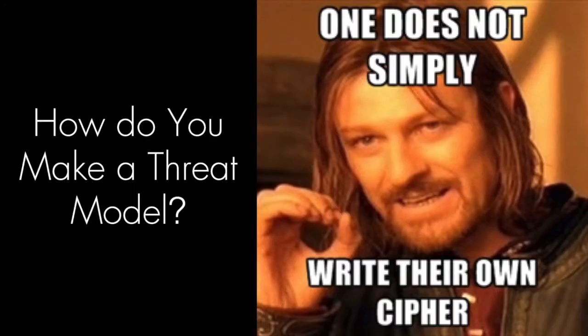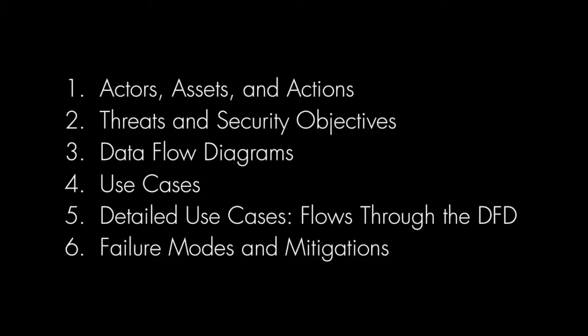So I want to talk a little bit about how you actually make a threat model. I'm going to go through this fairly quickly, but I want you guys to at least have an idea of the kind of process that I'm talking about, so when I talk about why you might want to do this, it'll make a little bit more sense. So we've basically got 6 steps. Like every other process, this is recursive and iterative and living documents and all of that nonsense. But this is roughly what it looks like.